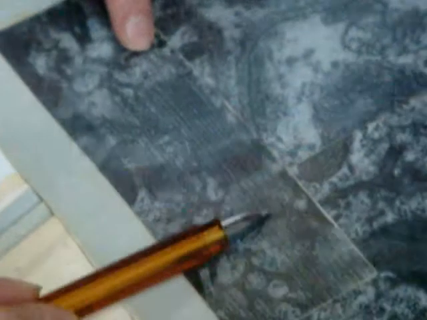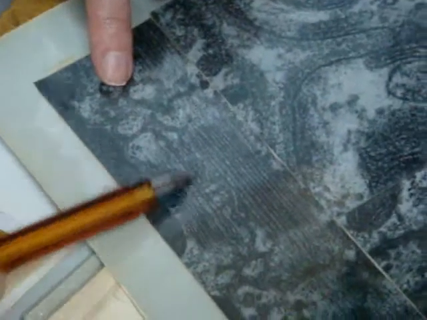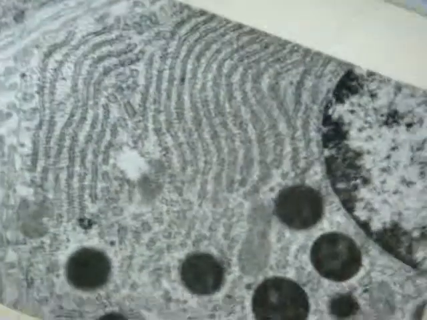And here we can see myofibrils, that line, and this system of smooth endoplasmic reticulum arranged around the myofibrils. What is the function of smooth endoplasmic reticulum? Storage of calcium. Calcium is necessary for the initiation of contraction. Yes, storage of calcium, only in muscle tissue.